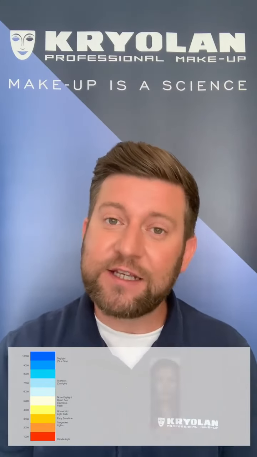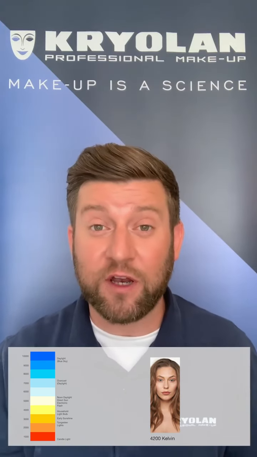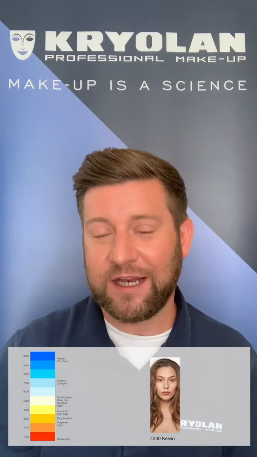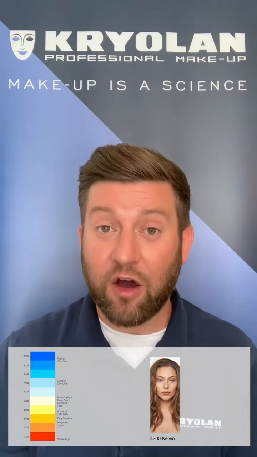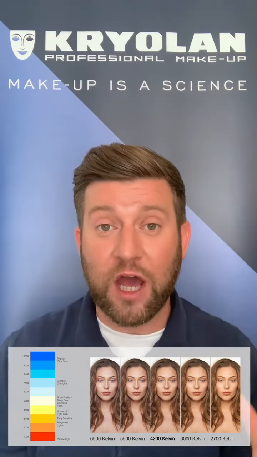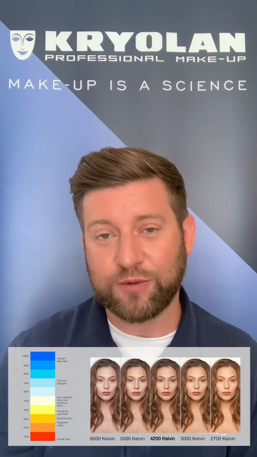We measure color temperature in what's known as the Kelvin scale. So that's the temperature of light. And this particular image was originally shot at around 4,200 Kelvin with an electronic flash. What's really interesting is to see the effect of what the Kelvin scale does as we move up towards the more natural blue tones and as we move down towards the warmer tones.